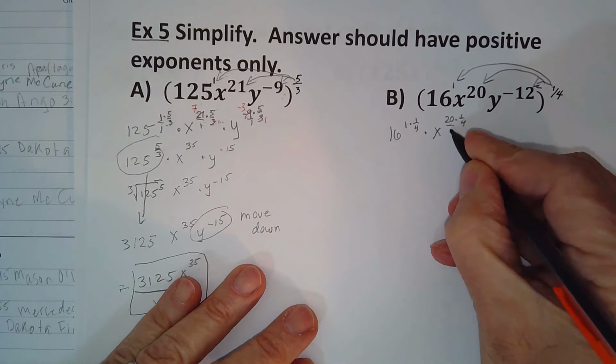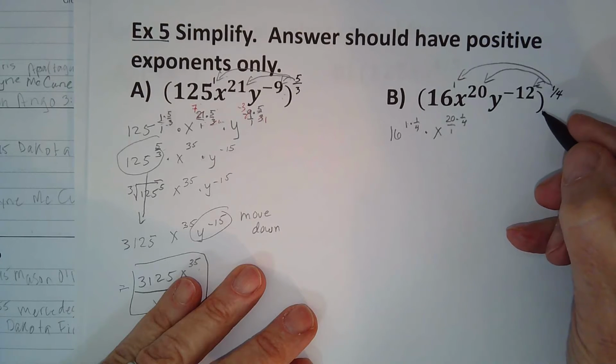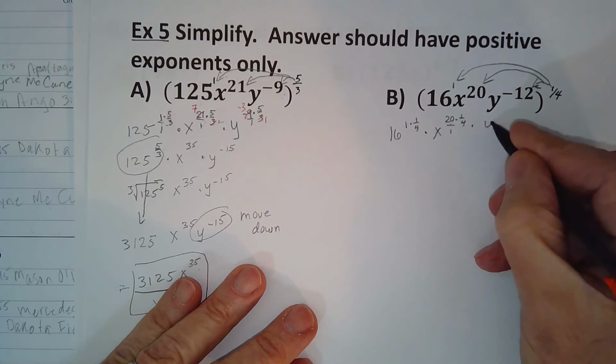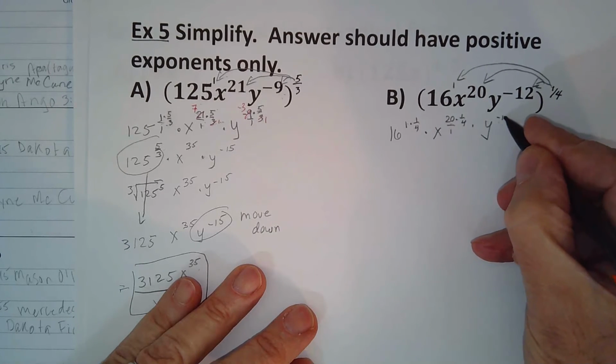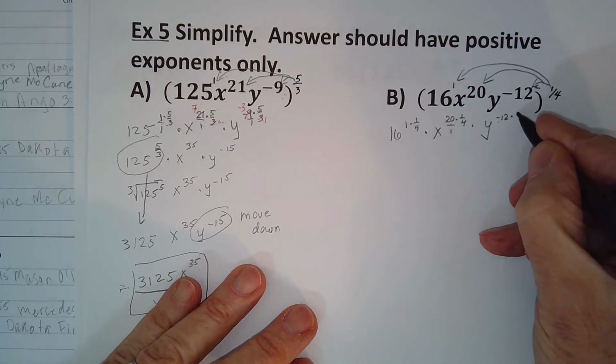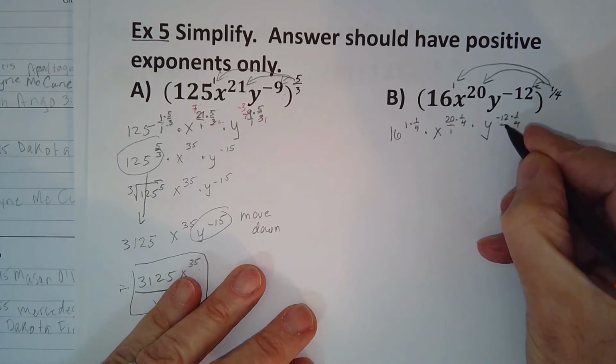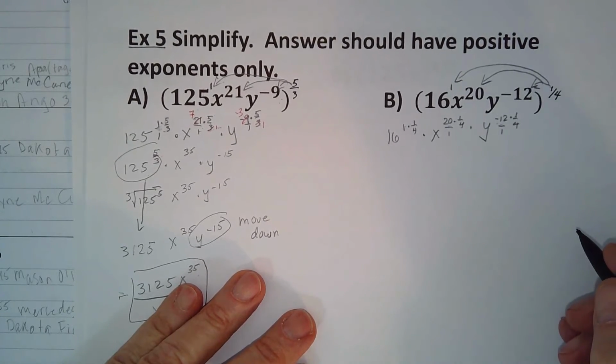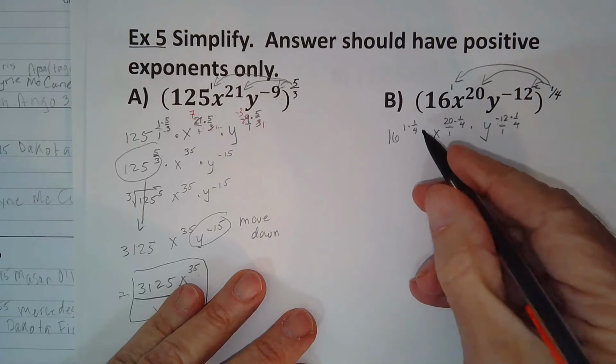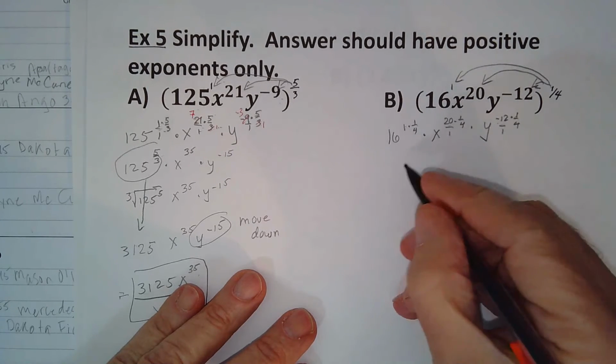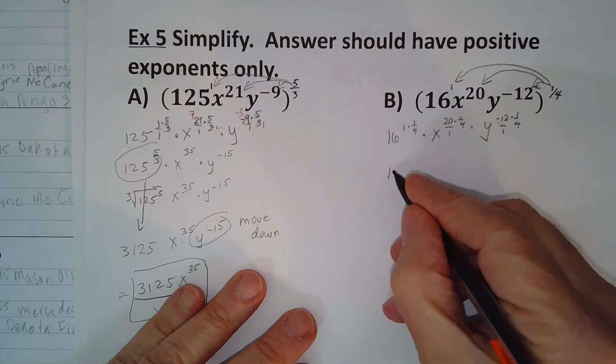So we'll put a little denominator on that one. And then times y to the negative 12 times 1/4. And we'll put a little denominator on the 12. All right. So 16, let's see, 1 times 1/4 is just 1/4. So that's 16 to the 1/4.